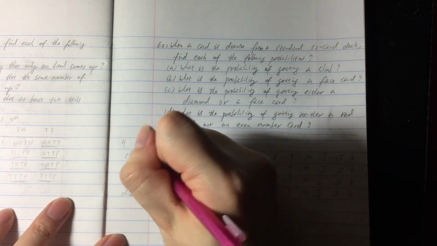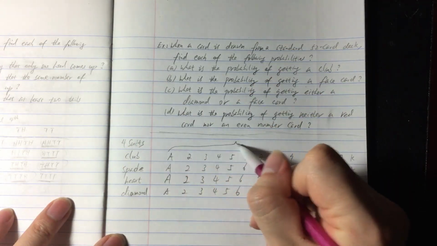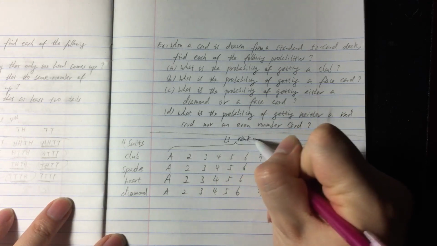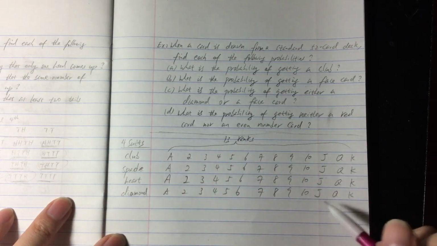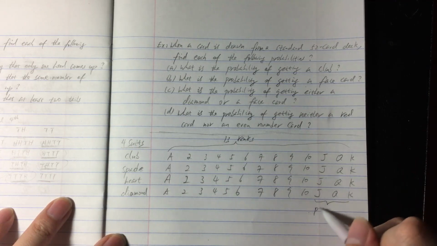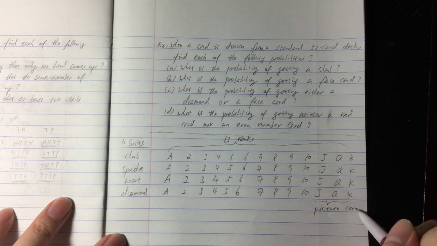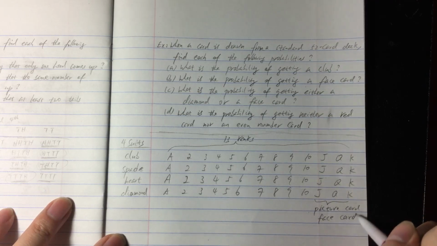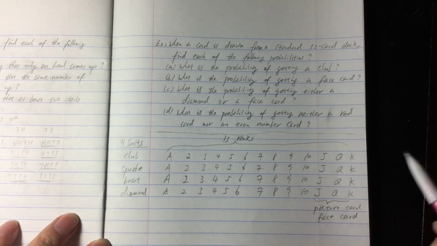So we have 4 different suits and 13 different ranks. Jack, queen, and king are called face cards or picture cards. Now let's answer the questions here.